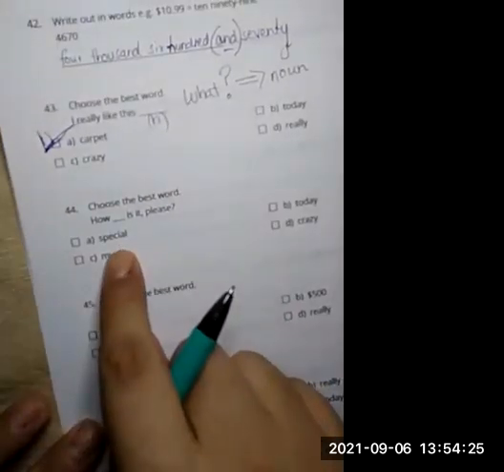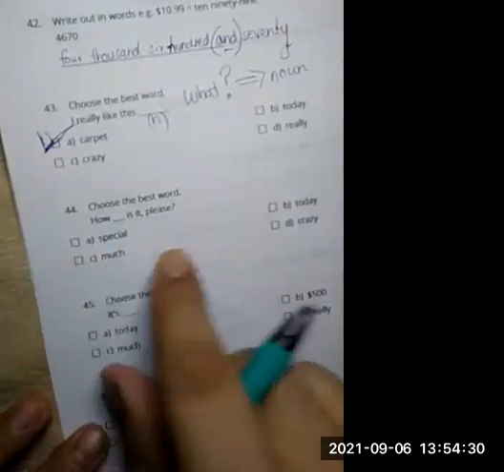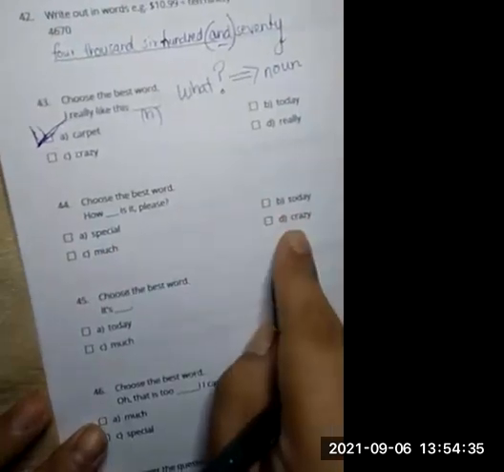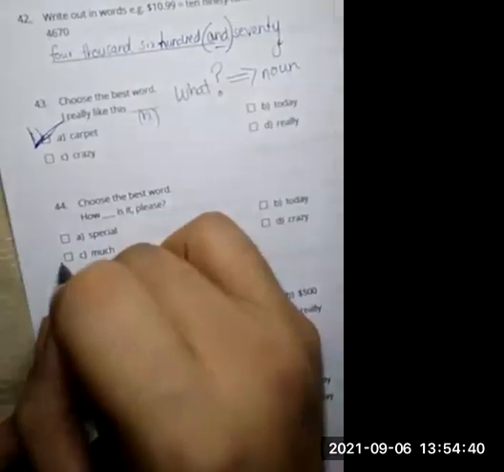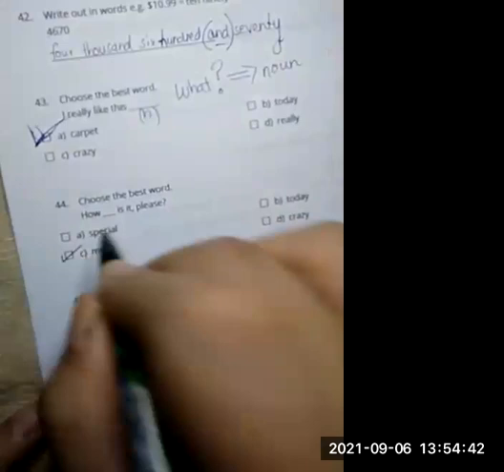Choose the best word. How is it, please? How special is it? Please. No, doesn't make sense. How today is it? Doesn't make sense. How crazy is it? Well, that is grammatically correct, but that's a strange question to ask. How much is it? Asking about the price. Next one, choose the best word. It's much, it's $500. There we go, the price. It's $500.